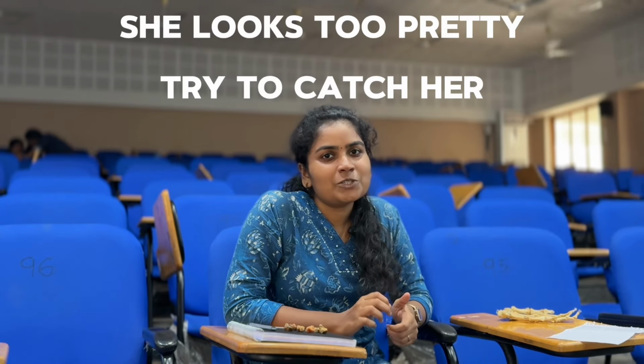There is a mnemonic to study the names of the carpal bones. It is, she looks too pretty, try to catch her. And this is the order from proximal and distal row. She looks too pretty, that follows scaphoid, lunate, triquetral, pisiform, and try to catch her, trapezium, trapezoid, capitate and hamate.